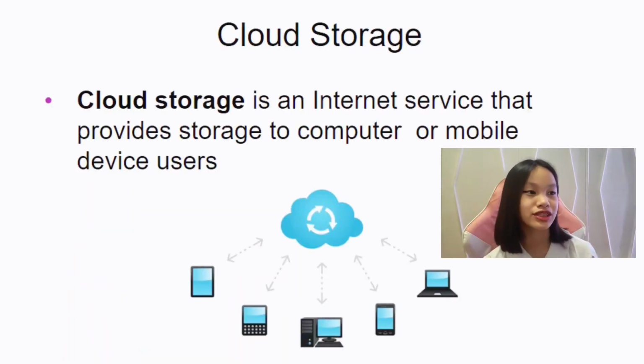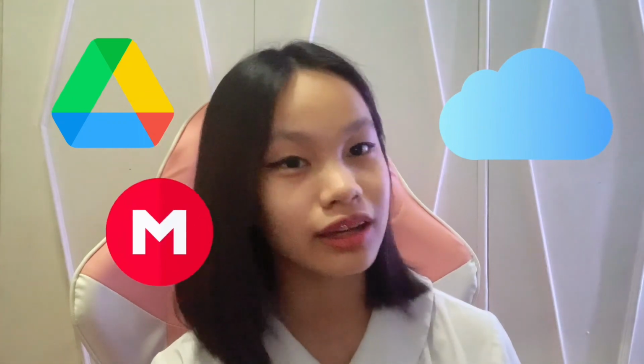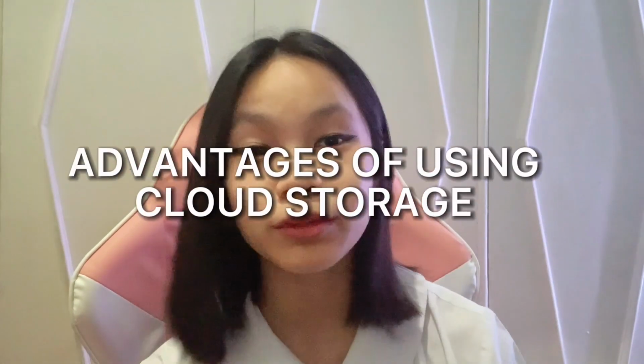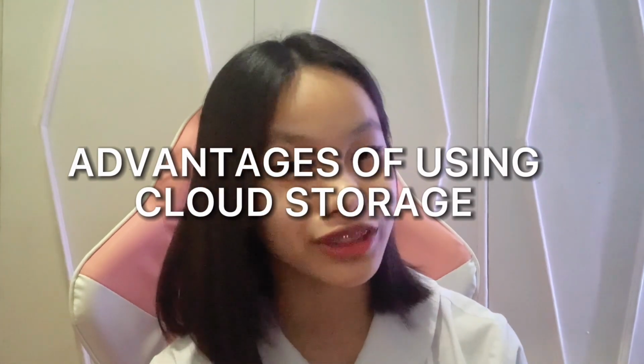Ang next topic natin ay cloud storage. Ang cloud storage is an internet service that provides storage for mobile and computer users. To better understand cloud storage, ito ay parang USB flash drive or hard drive pero nasa internet. Some examples nito ay Google Drive, iCloud, Mega, Dropbox, at Microsoft OneDrive. Here are some advantages of using cloud storage.